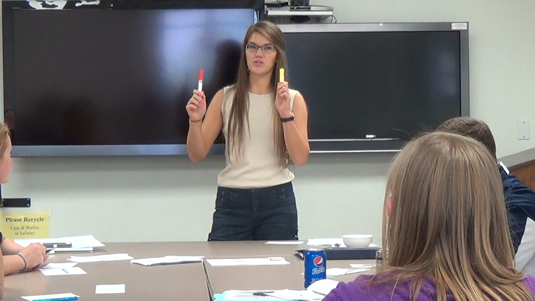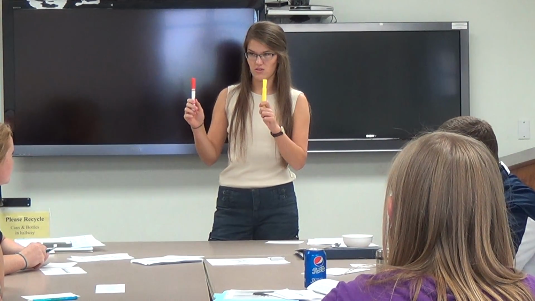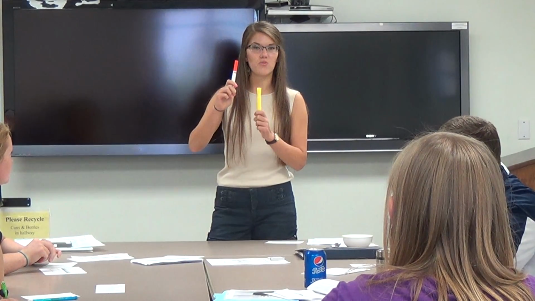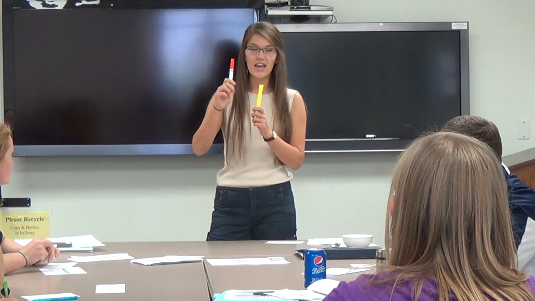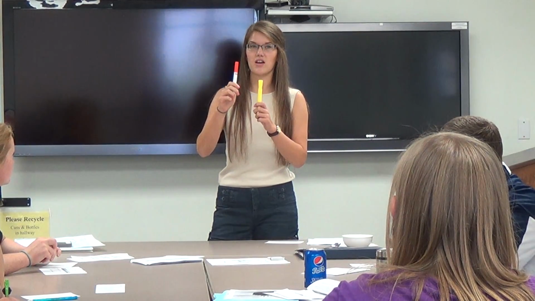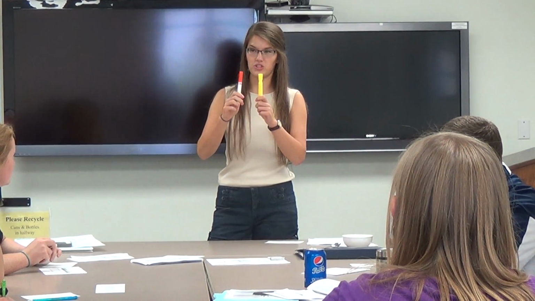Today we're going to be learning about the transfer of temperature between high temp and low temp. So to start this off, this will represent high temperature since it's red. This will represent low temperature since it's yellow. So say that we have two objects and one is hot and one is cold. Anytime that those two objects come into contact, they will want to come to an equilibrium temperature.